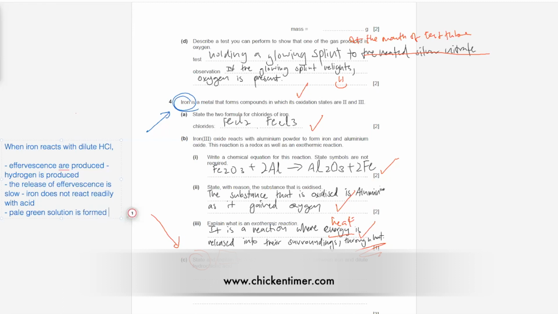Okay. Then what's the reason? It is because iron(II) chloride is formed, and this is green in color. So 3 marks right there. The first one is 1 mark, the second one is 1 mark, the next one is the third mark. Okay, 1, 2, 3. So one observation and one explanation, one pair is 1 mark.